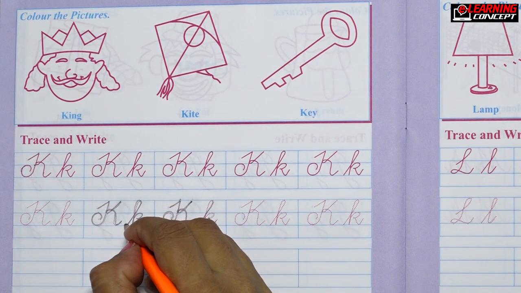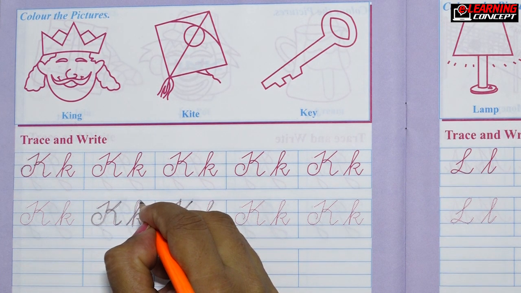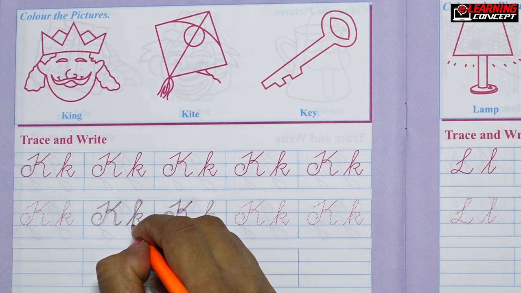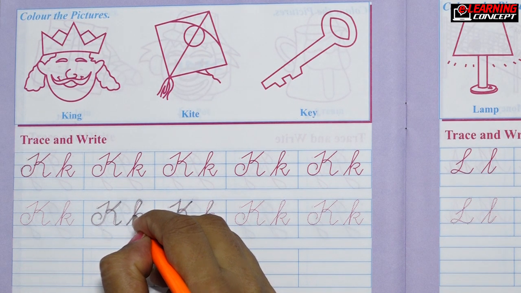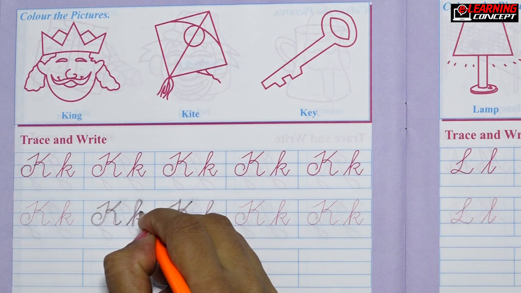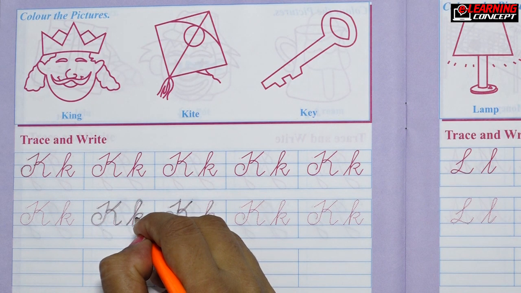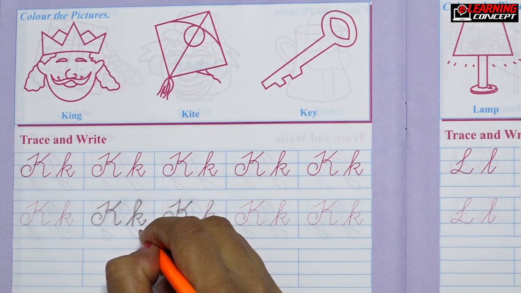Put your pencil third line and go up first line and first line to turn, go down, third line and third line to up, second line and second line to turn, small curve and make small slanting line and turn. This is small k.